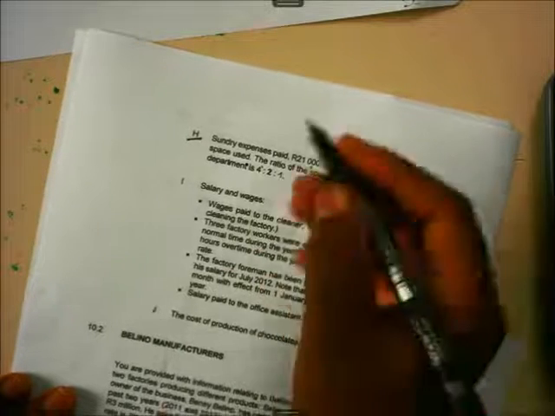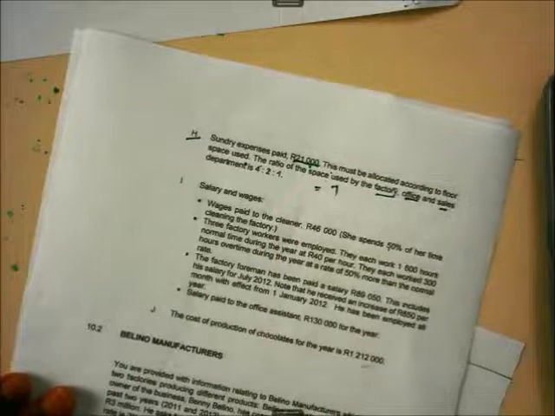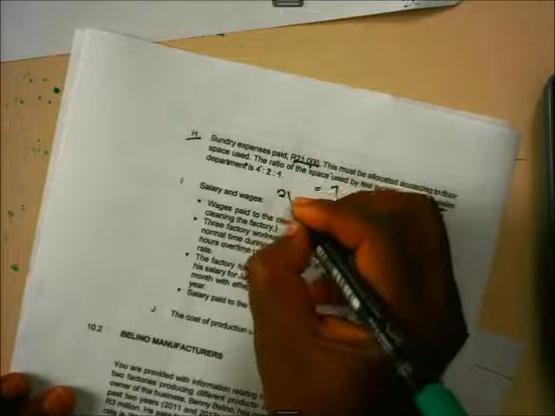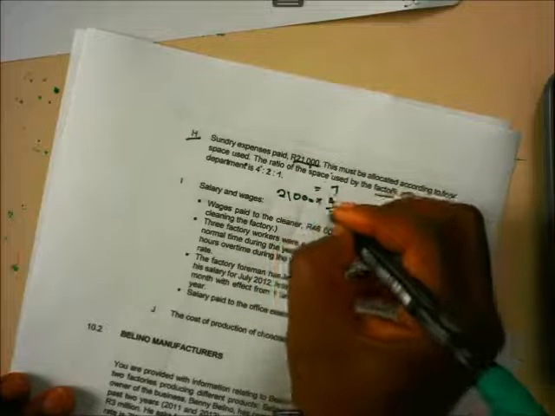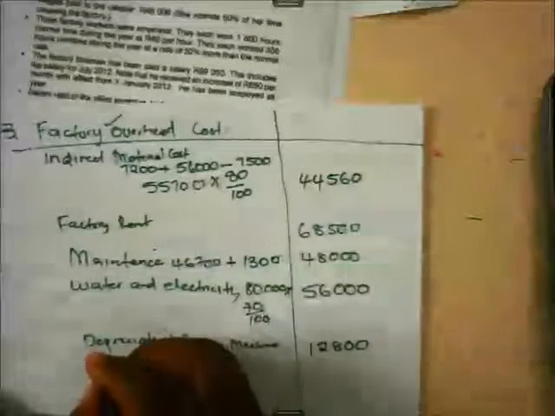When we calculate the sundry expenses for the factory, we say 21,000 multiplied by 4 over the total of 7.